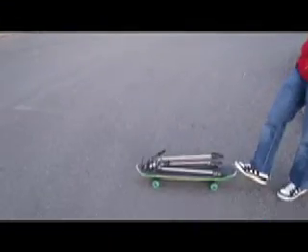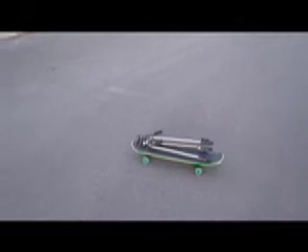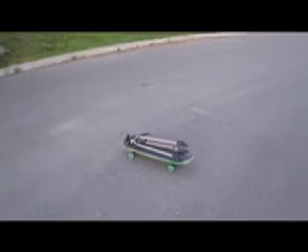So let's see what happens. As you can see, it accelerated quite significantly slower than the skateboard without the tripod, so this proves Newton's second law of motion.